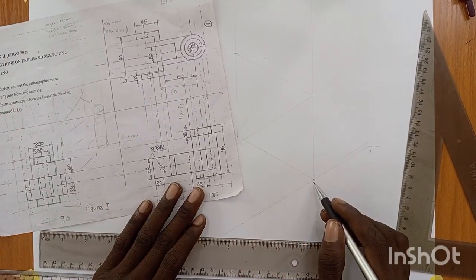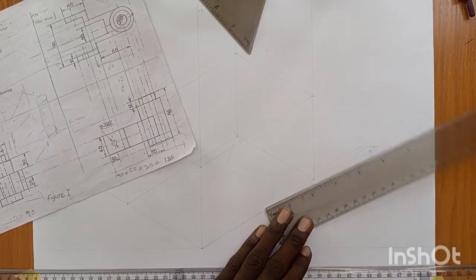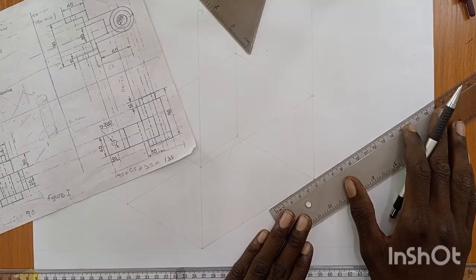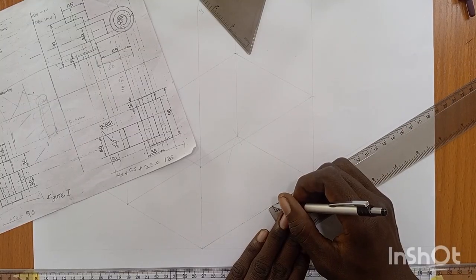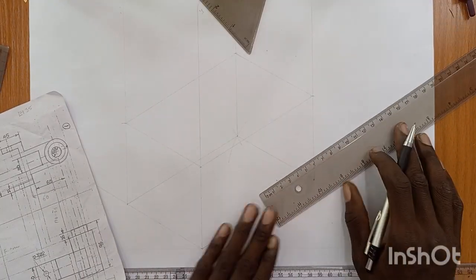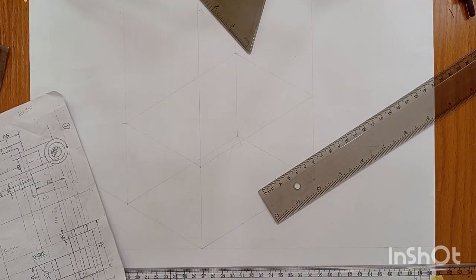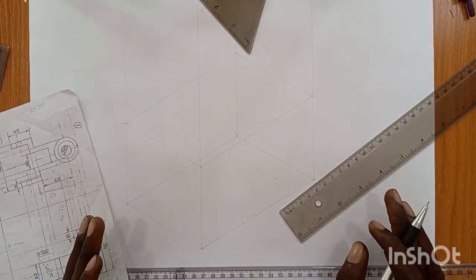To draw the ellipse, I want to draw a square with the same diameter of the circle, that is 50 millimeter. Now, I'm going to measure 50 millimeter from here. Measure 50 millimeter from here. 50. And also, this is for the base. I want to do the same thing for the top side. So I can take all those things simultaneously, or I can do them separately. But let's do them separately.